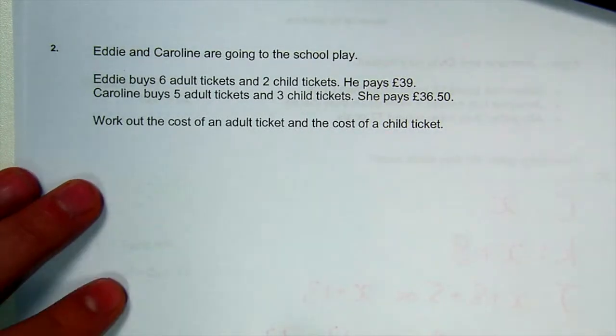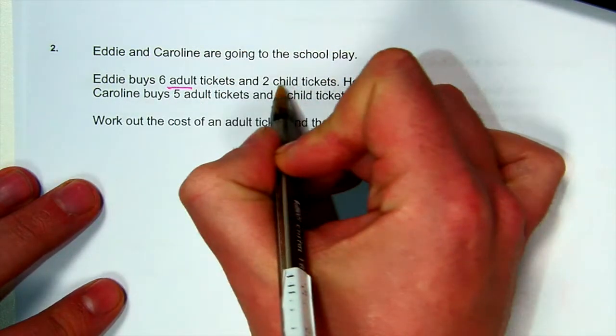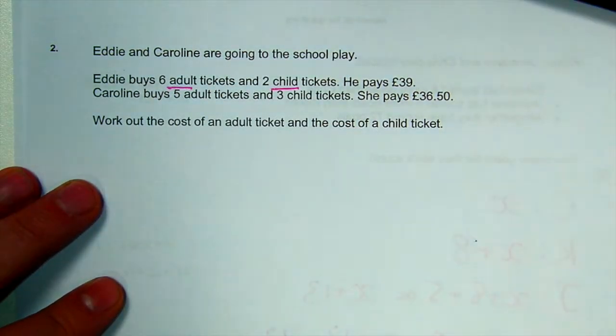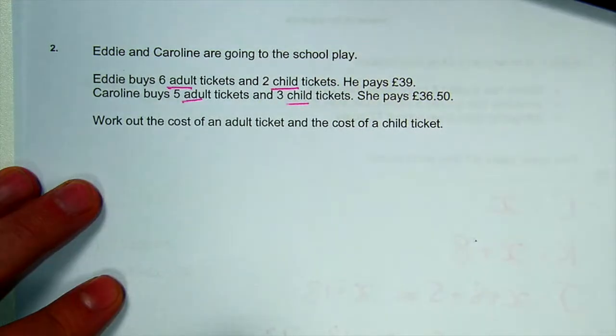The important thing to recognise in this worded question is we've got 2 variables. There are 2 different numbers we don't know. We don't know how much the adult ticket is and we don't know how much the child ticket is, and that's the same for both sentences. These are sometimes possible to work out without using algebra, but it's far easier and it's far more reliable to use algebra.